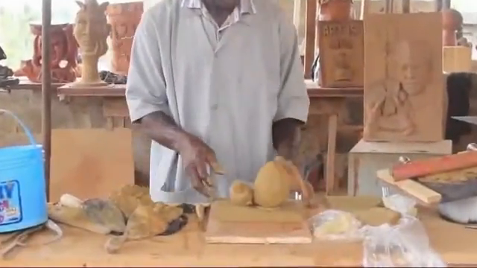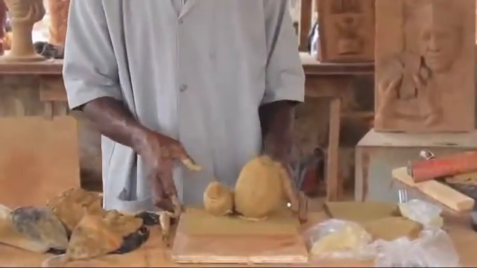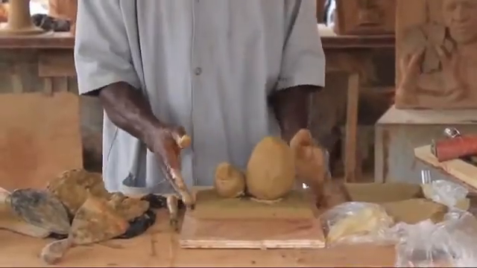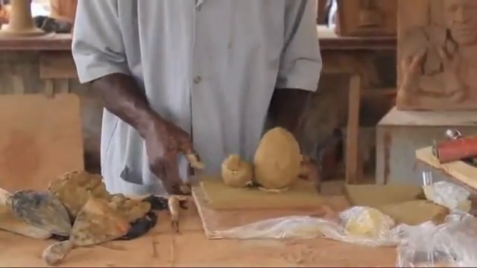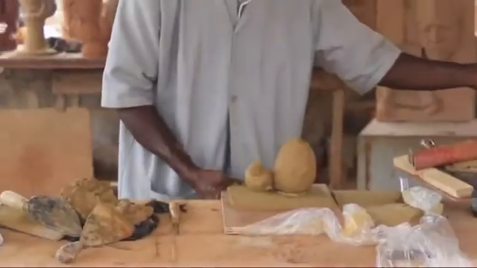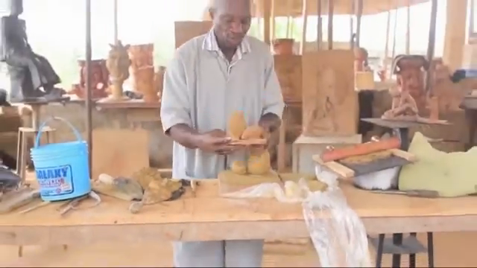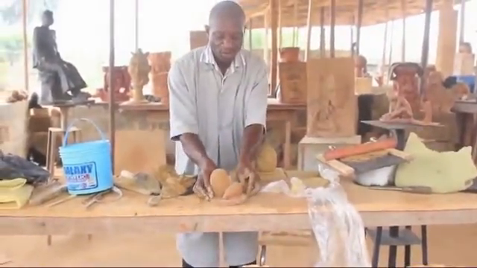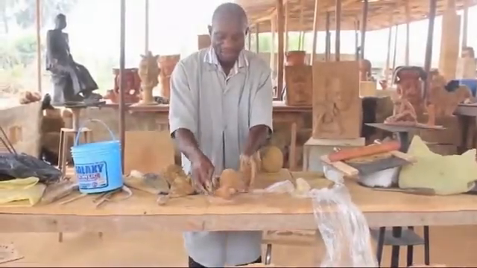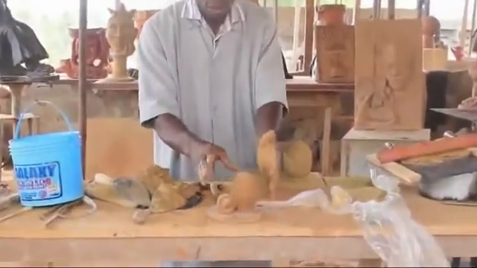And we are done with the modeling, and we allow this thing to dry, and when it dries, invariably we have this result of coconut and cashew nut arranged on a platform.